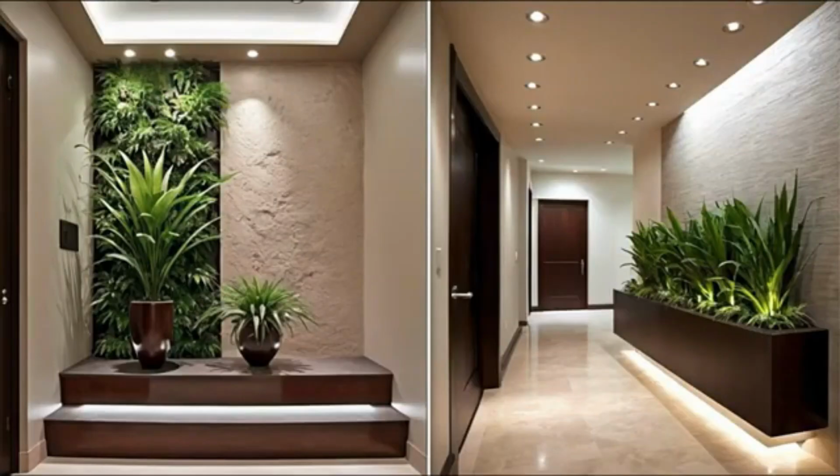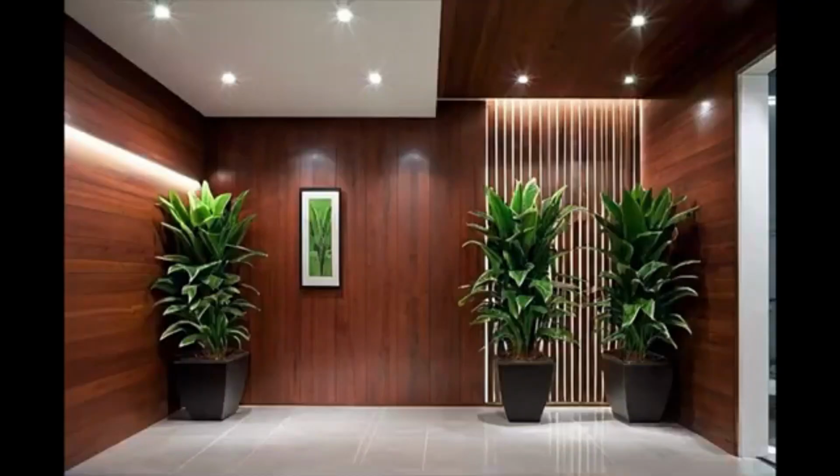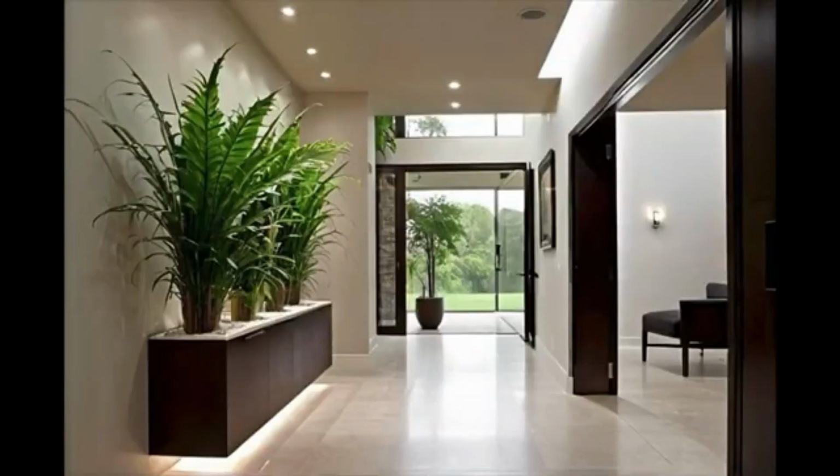28. Suspended gardens. Create floating gardens by hanging planters from the ceiling. Use a mix of macrame hangers, sleek metal hooks, and modern ceramic pots to add an artistic touch to your interiors. 29. Vertical plant walls. Install living walls or vertical gardens using modular systems that allow for easy plant swaps and maintenance. This can serve as a vibrant focal point in living rooms or even office spaces.